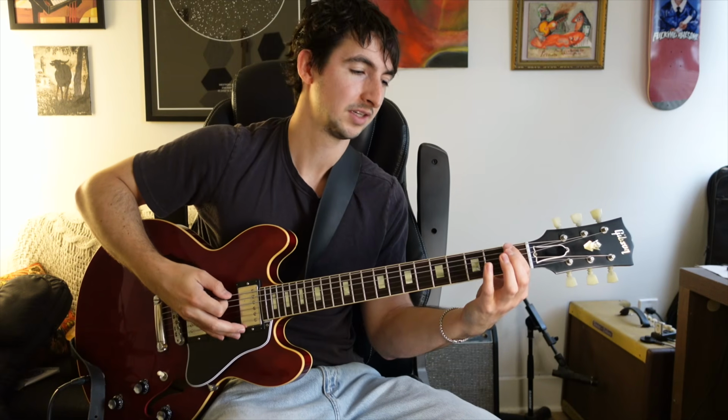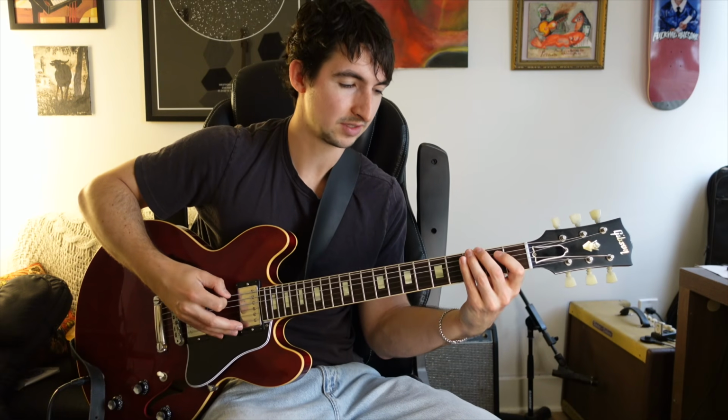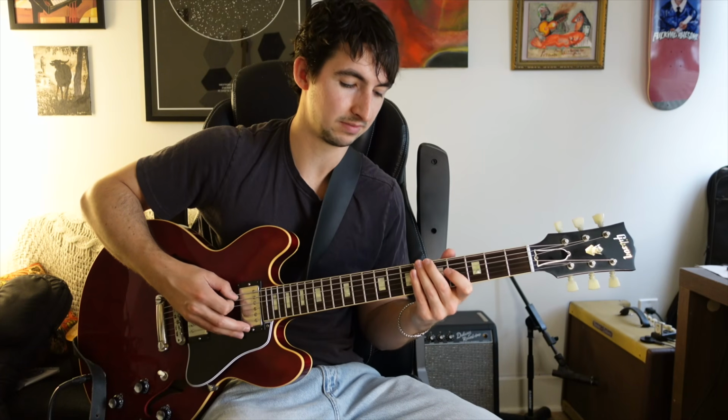Let's say I don't even know the major scale, but I know how it's built, right? I know that 1 to 2 is a whole step, 2 to 3 is a whole step, 3 to 4 is a half step, 4 to 5 is a whole step, and so on. So I can use those distances to help me figure out what this note is. So if I go 1 to 2, that's a whole step. 2 to 3, that's another whole step. 3 to 4, a half step. 4 to 5 is a whole step.